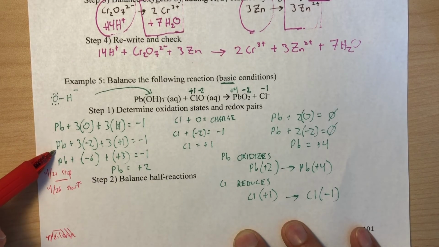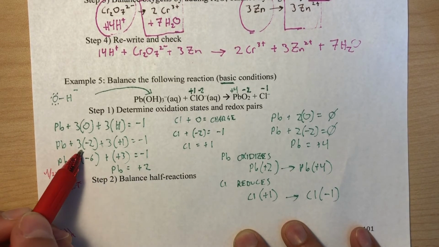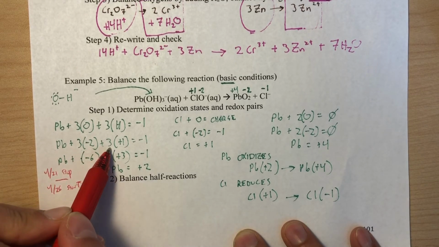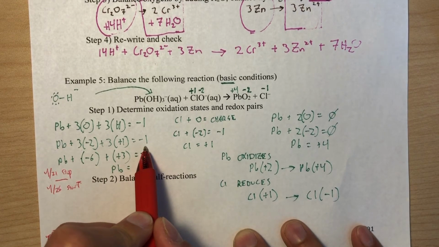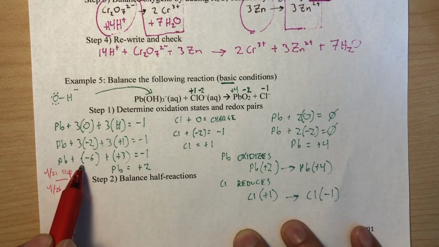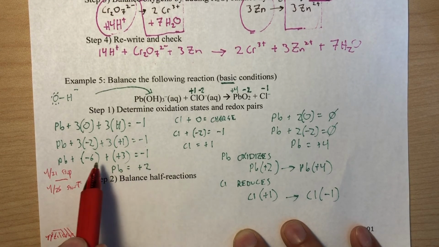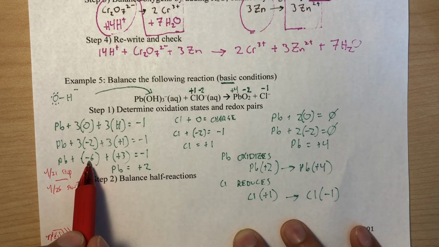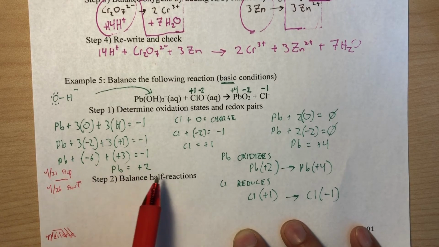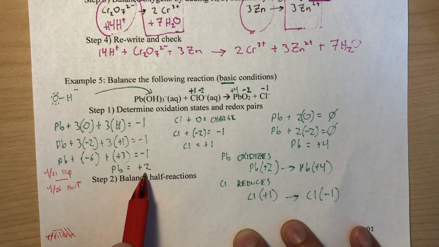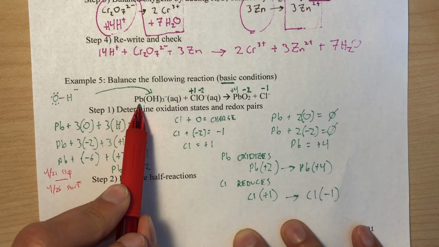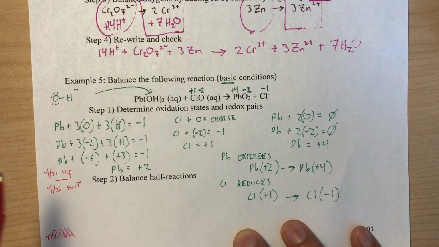So we have lead plus 3 times -2 plus 3 times +1 is equal to -1, the charge on our complex. So we have lead plus -6 plus +3 is equal to -1, and we add 6 to both sides, subtract 3 from both sides, and we get lead is equal to +2. So lead is a +2 ion to begin with.